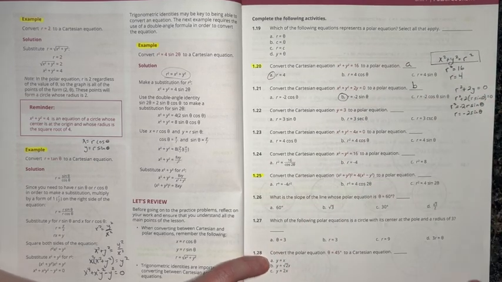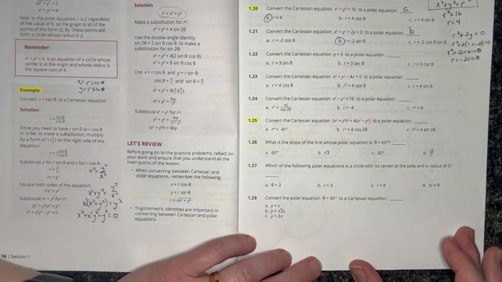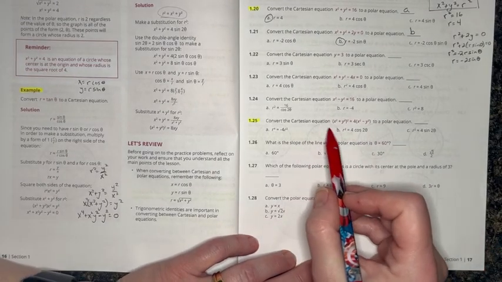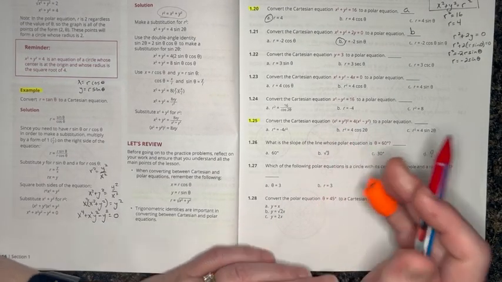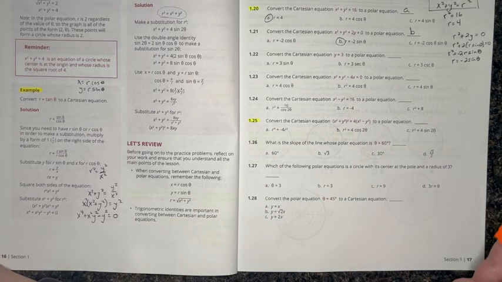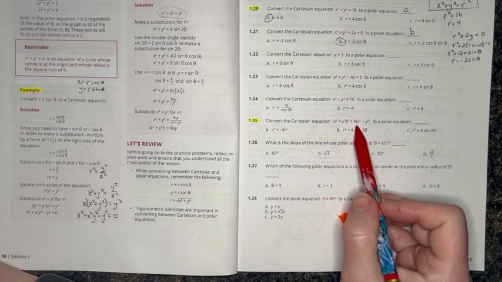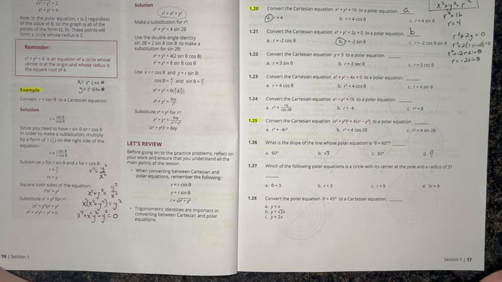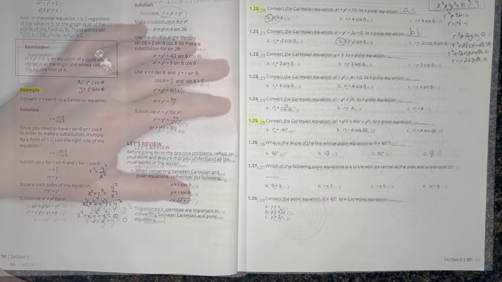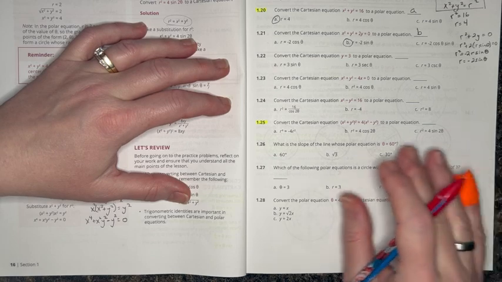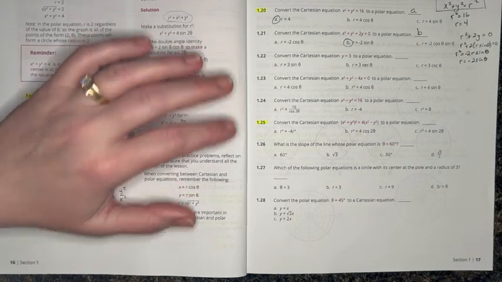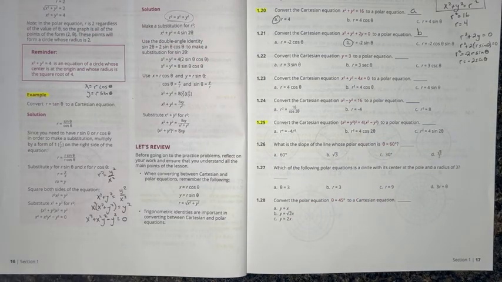Okay, let's look at number 25. For number 25, it says convert the Cartesian equation, the quantity x squared plus y squared squared equals 4 times the quantity x squared minus y squared to a polar equation. All right, this is kind of a chunky problem. I am going to grab a little note paper here.